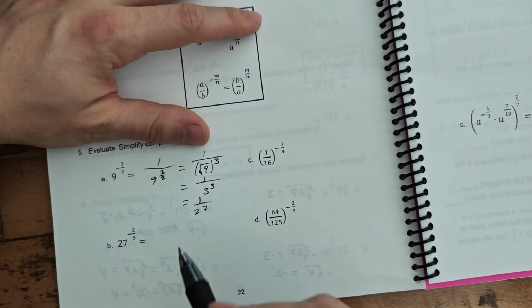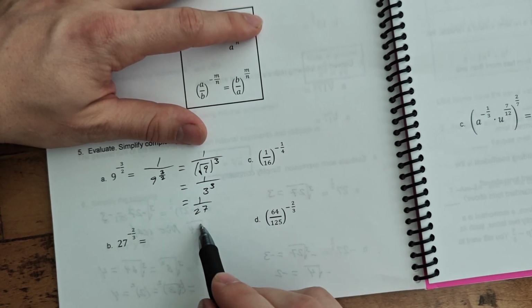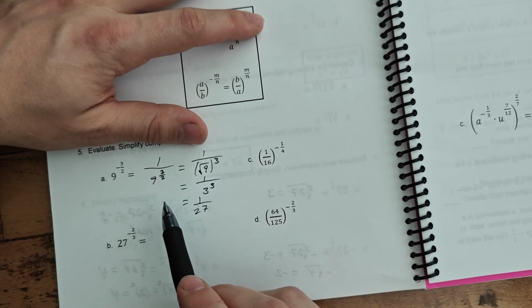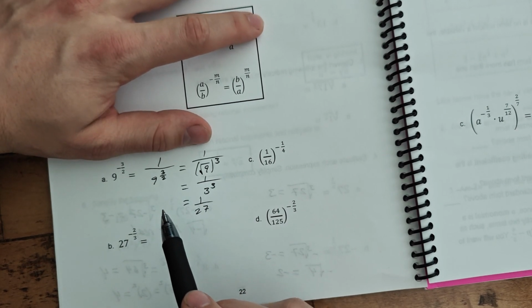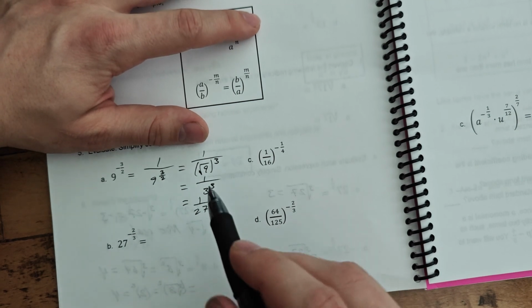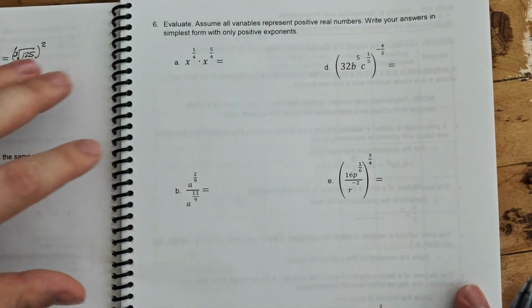Again, another situation where you can cube it first and then take the square root, but you'd be dealing with 27 squared, or 9 cubed. 9 times 9 is 81, times another 9 is 700 and something. It's a big number. We don't want to have to deal with that. So you find the square root first, and then you cube it.